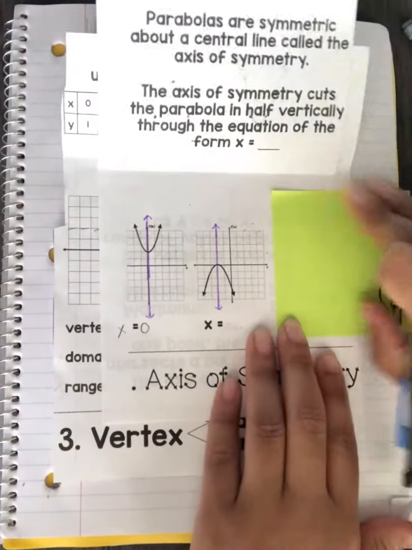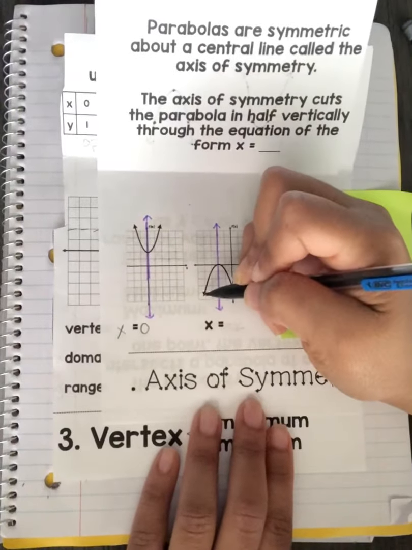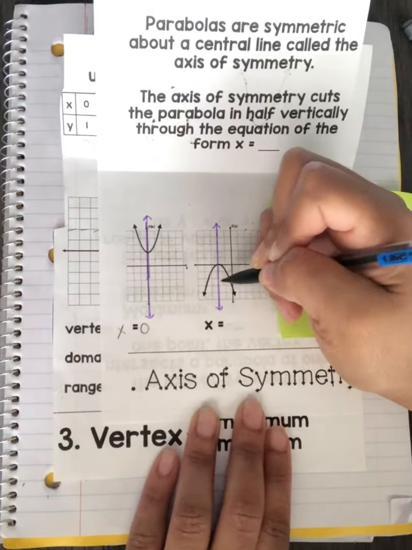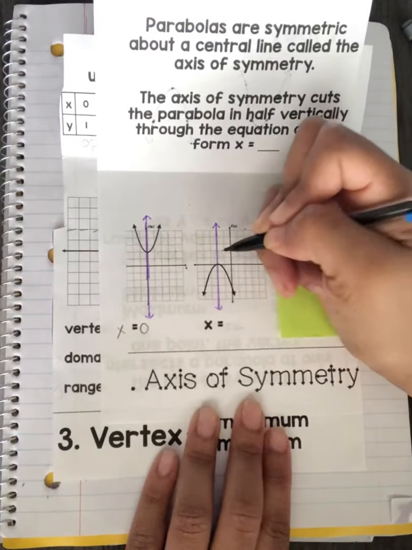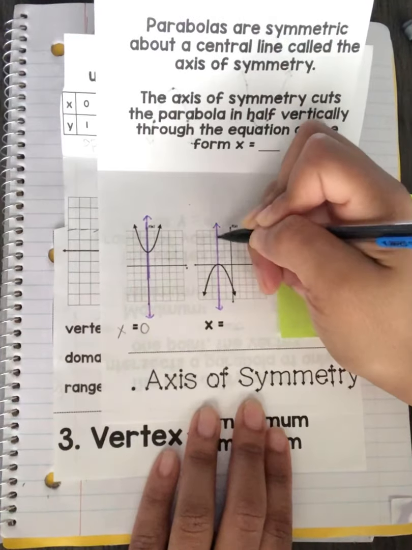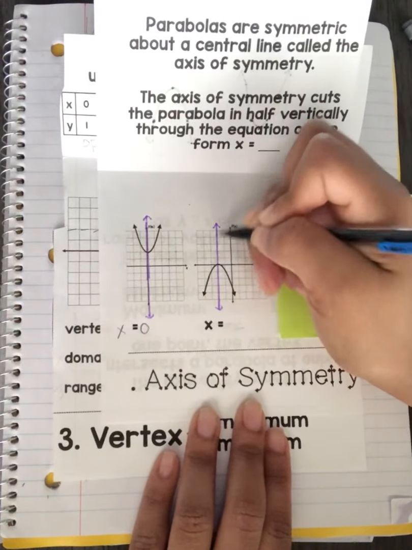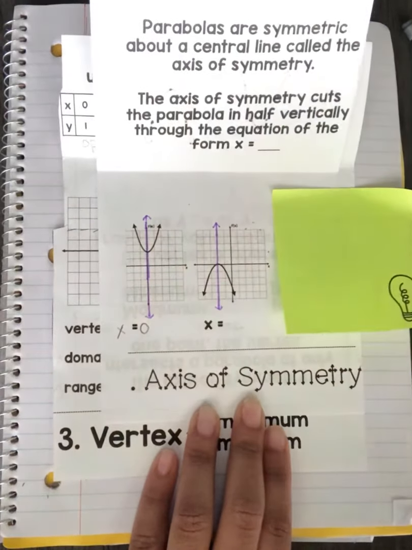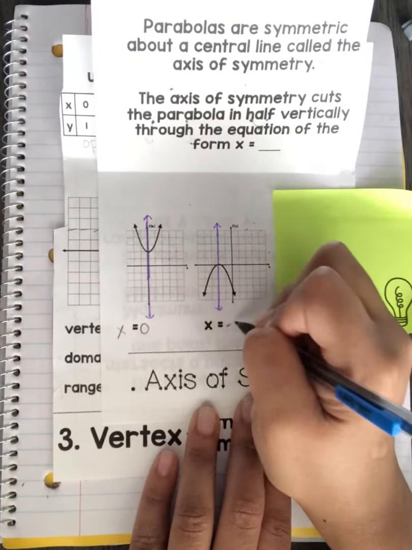Well, what about this parabola? It's still a parabola. It's still making a U shape. This time it's just facing downwards. And I like to say that because it looks like a frown. This purple line is my axis of symmetry because it's cutting it in half. But where on the x-axis is it cutting it in half? Negative 2.